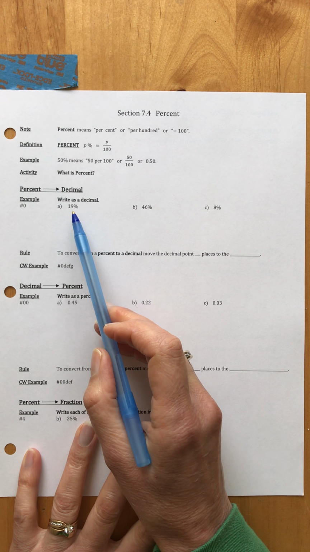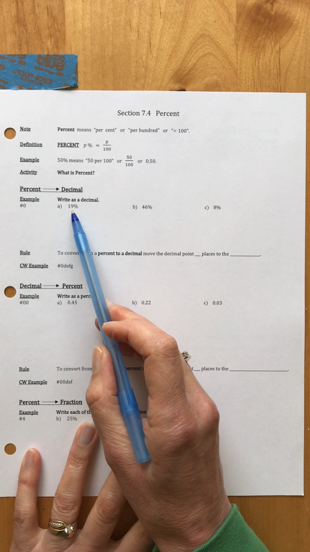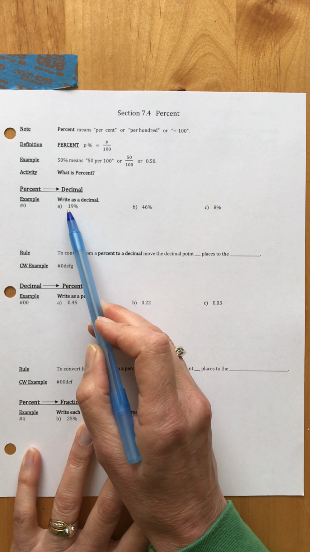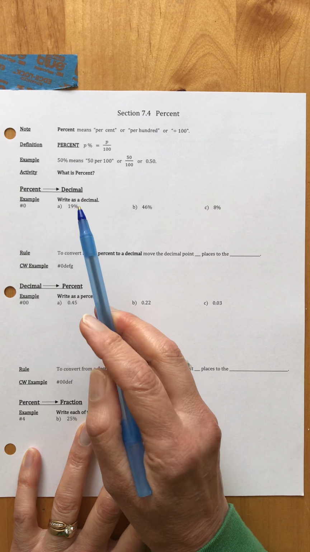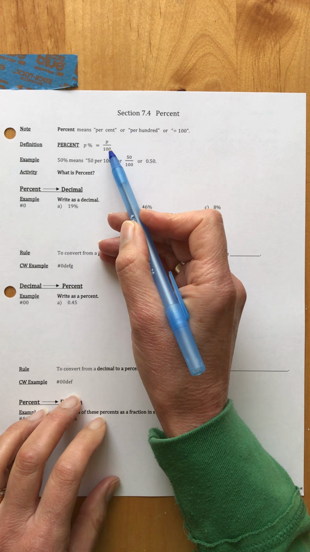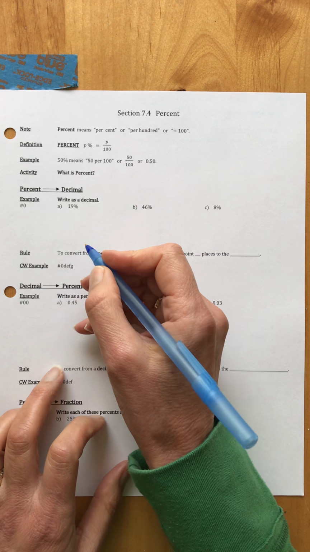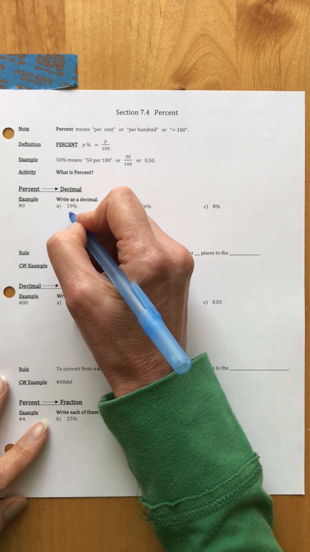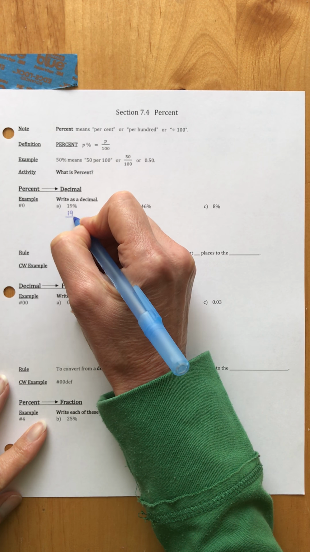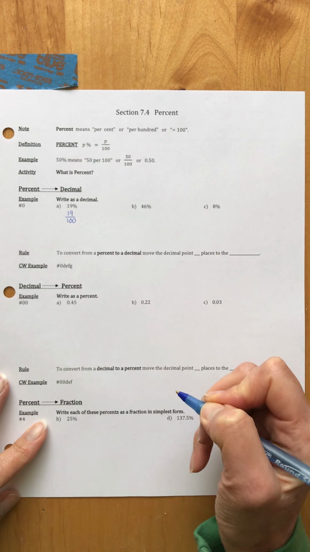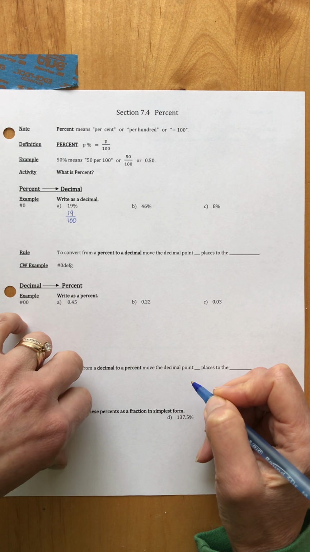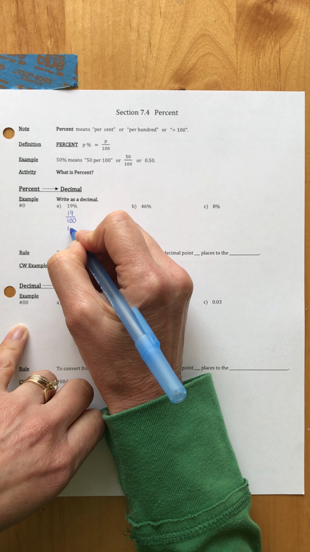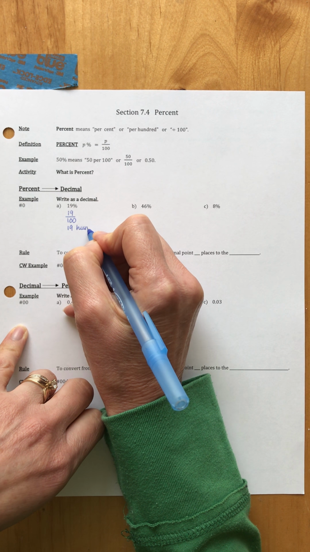All right, so we're going to do the conversion from percent to decimal. And if we just have the understanding of what the meaning of percent is, then we can convert it to a decimal very easily. Because here we have 19%. So what does 19% mean? Well, by definition, it means 19 over 100. So let's go ahead and write that. Now, if we say this in words, then we'll be able to write it as a decimal. So, this is 19 hundredths.